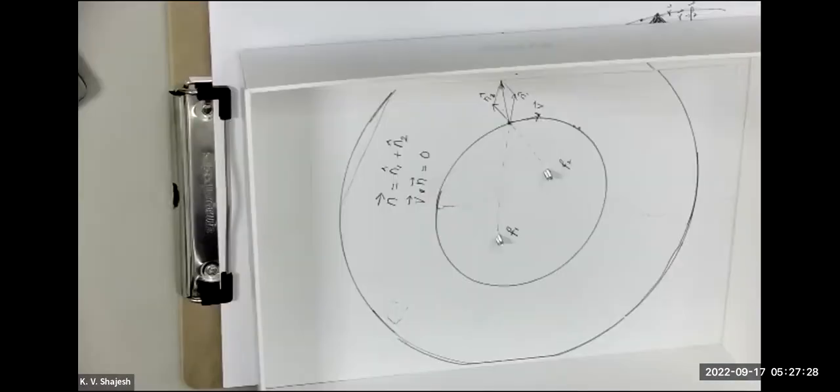I agree. All I'm trying to say is that the direction of the line joining the center and the point defines your n. Correct, I agree.